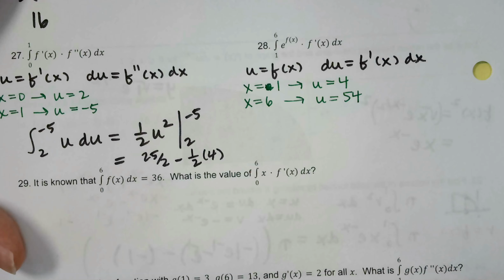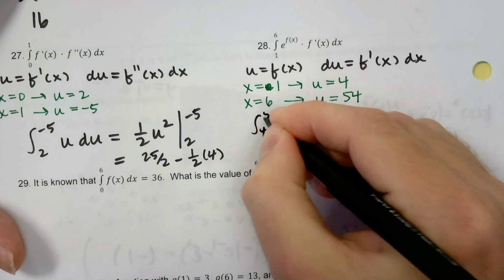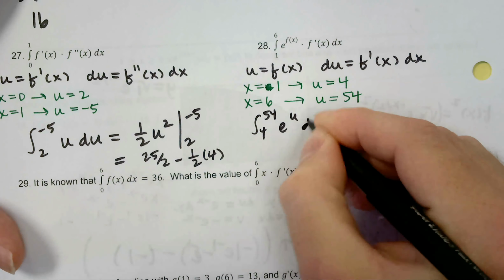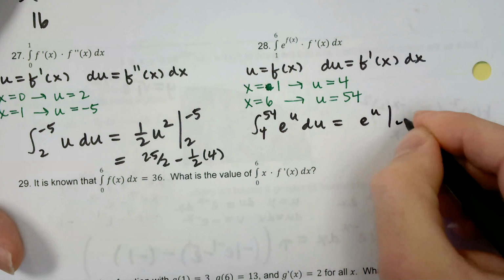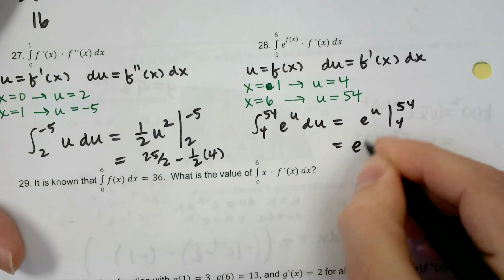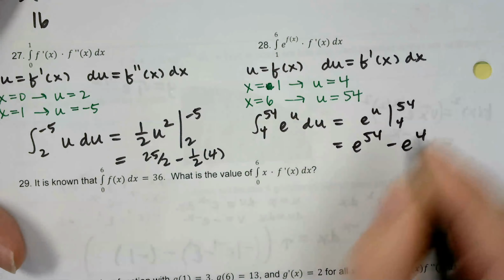So I'm integrating from 4 to 54 on e to the u du. And that's its own antiderivative. So e to the u from 4 to 54. That's e to the 54 minus e to the 4, which is a massive number.